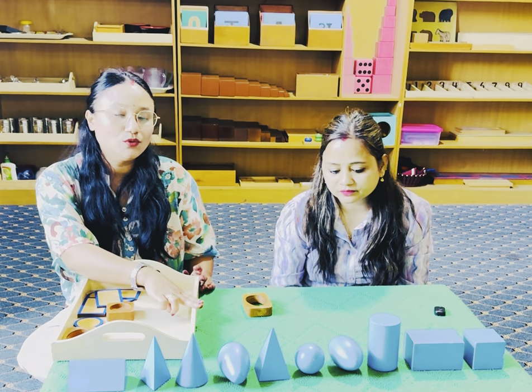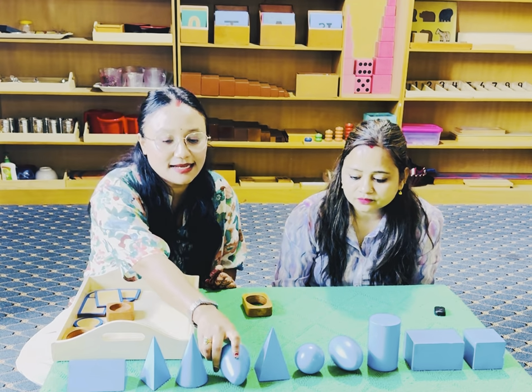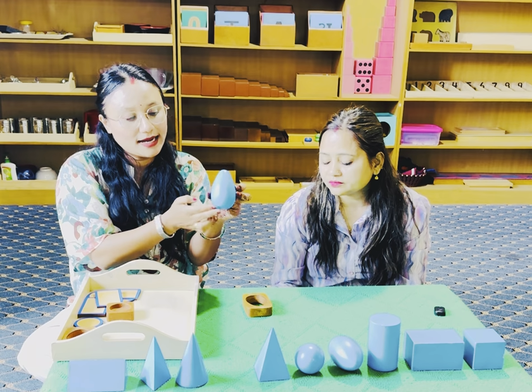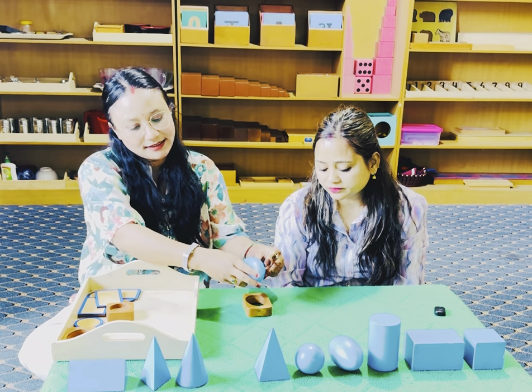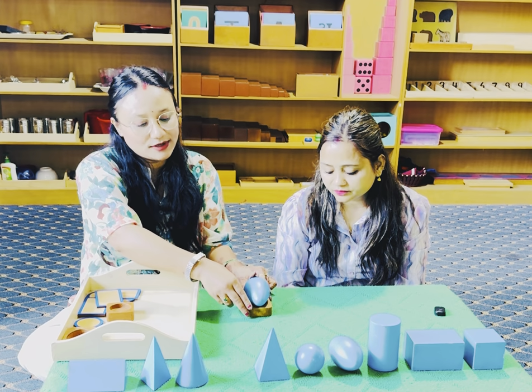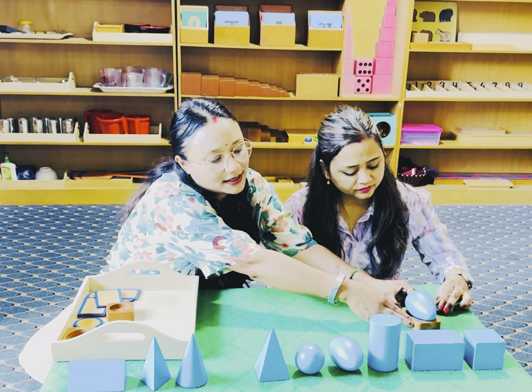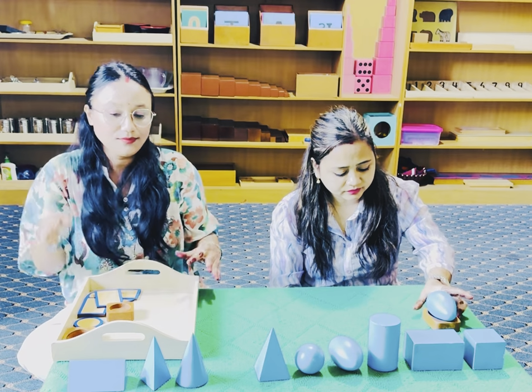So we take the oval by right hand and transfer to left hand. Baby, this is an oval. Its base is wide and top part is narrow. So this one is the right base. We place it over the right base, then drag it and place it bottom part of the green mat.